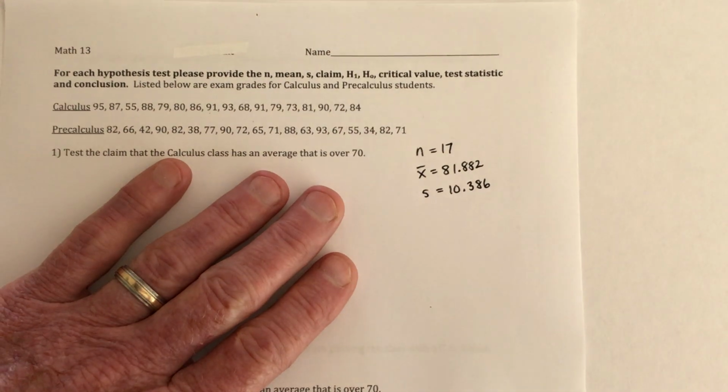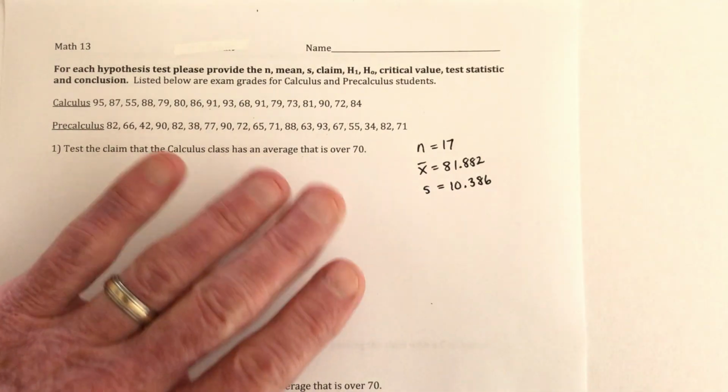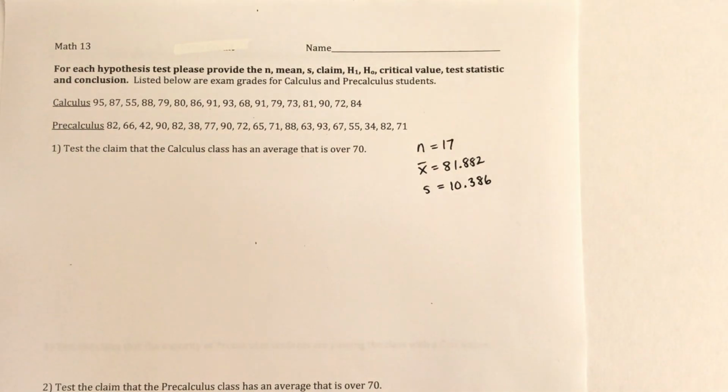I need to get it brighter again. Sorry, not exactly professional editing. There we go. Now we're ready.